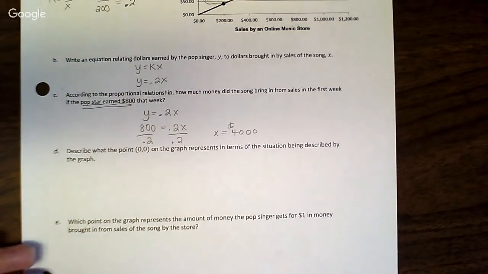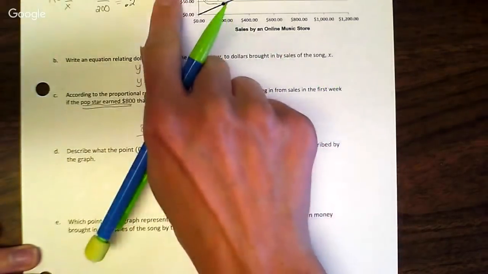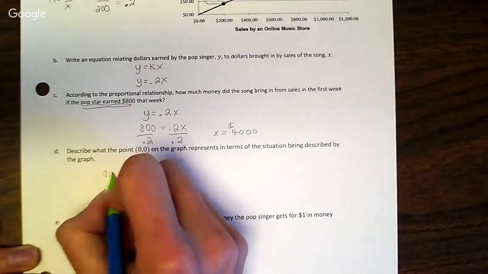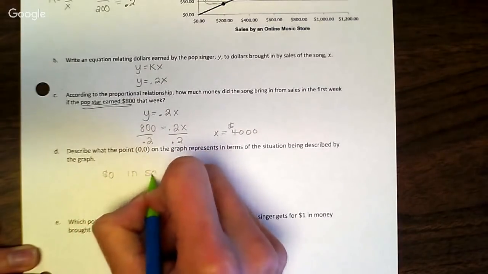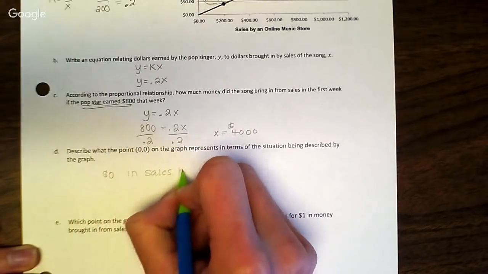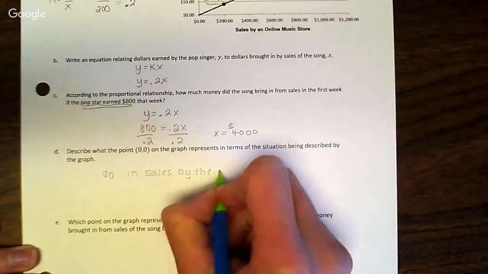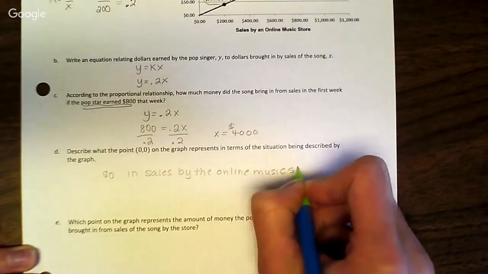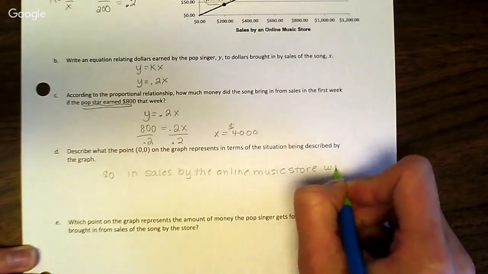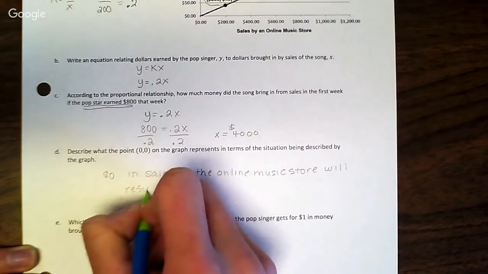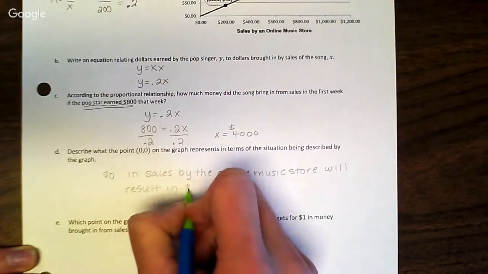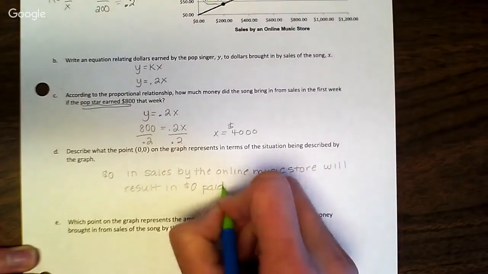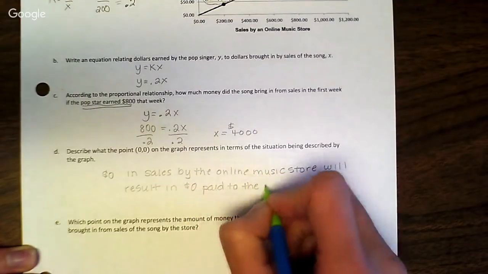All right, describe what the 0, 0 means. Now look up at your graph. You can see your labels. So that means $0 in sales by the online music store will result in $0 paid to the pop star.